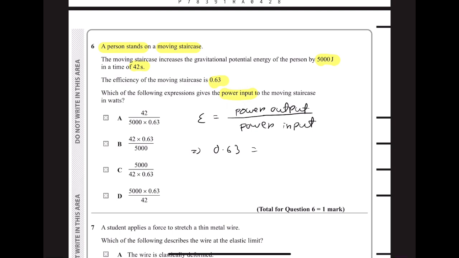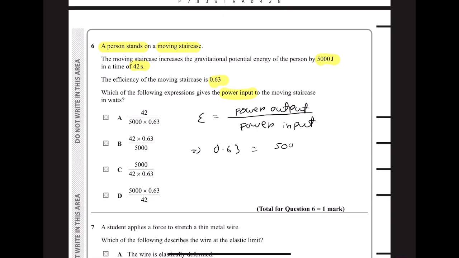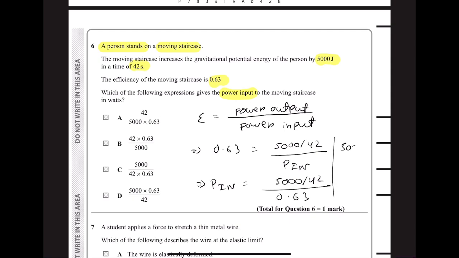If you want to find power, the information given is in energy and time. As we know, power equals energy over time. So you can simply write 5,000 divided by 42, and we can write power in. If you make power in the subject, that is 5,000 over 42 divided by 0.63. So you will get 5,000 divided by 42 into 0.63, and the option is C.